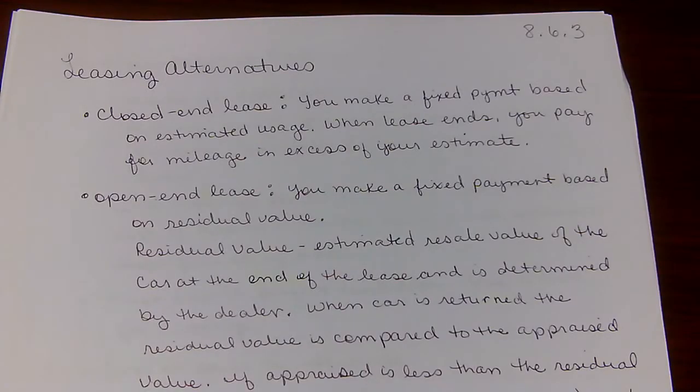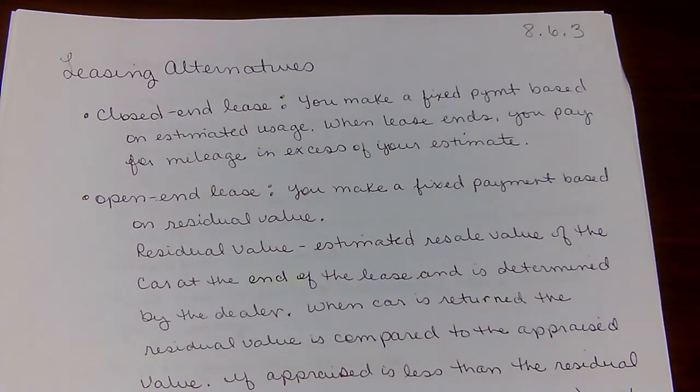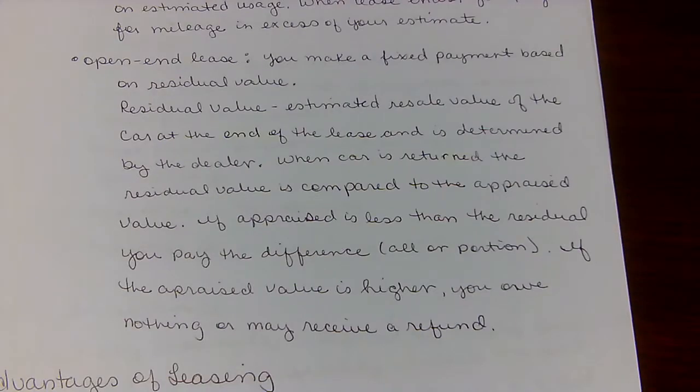Here is an alternative to purchasing a car. You can also lease one. There are two types of leasing. There's a close-ended lease where you make a fixed payment based on the estimated usage. When the lease ends, you pay for the miles that you used over your estimate. An open-end lease is when you make a fixed payment based on residual value. The residual value is an estimate of the resale value of the car at the end of your lease, and it is determined by the dealer.